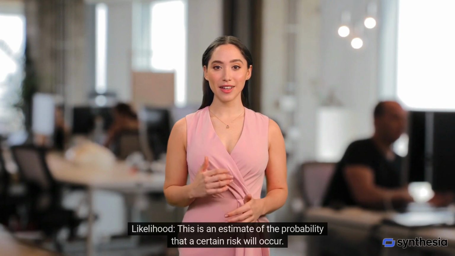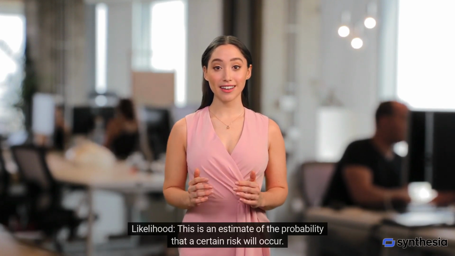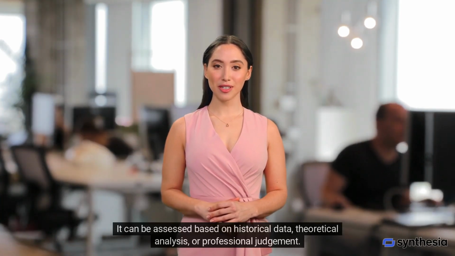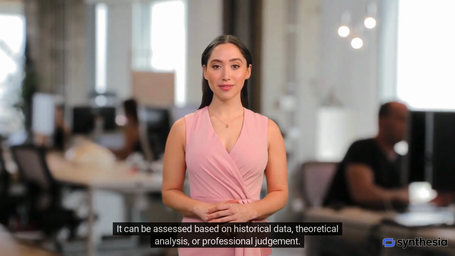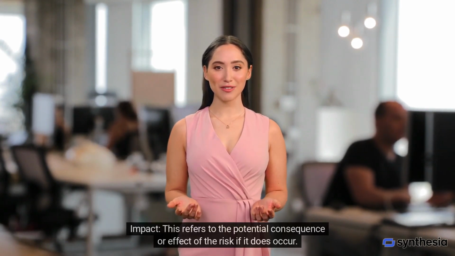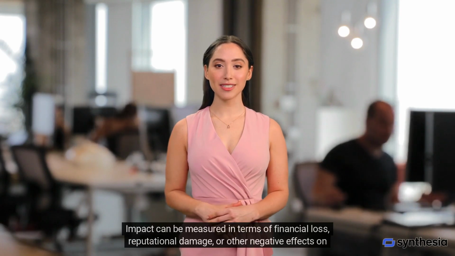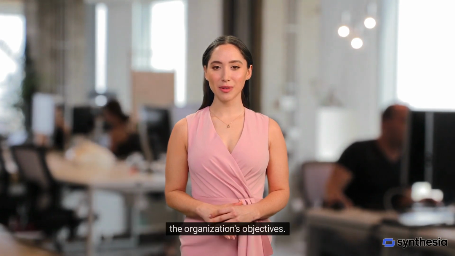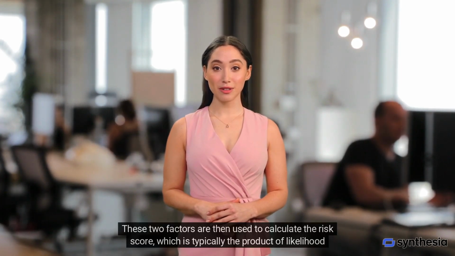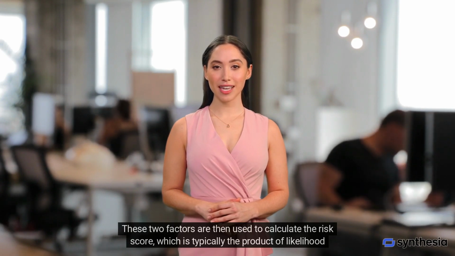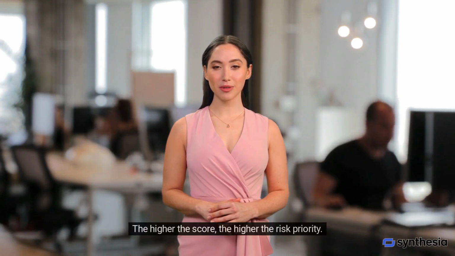1. Likelihood. This is an estimate of the probability that a certain risk will occur. It can be assessed based on historical data, theoretical analysis, or professional judgment. 2. Impact. This refers to the potential consequence or effect of the risk if it does occur. Impact can be measured in terms of financial loss, reputational damage, or other negative effects on the organization's objectives. These two factors are then used to calculate the risk score, which is typically the product of likelihood and impact. The higher the score, the higher the risk priority.